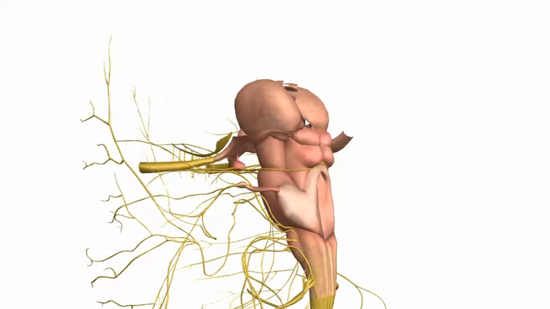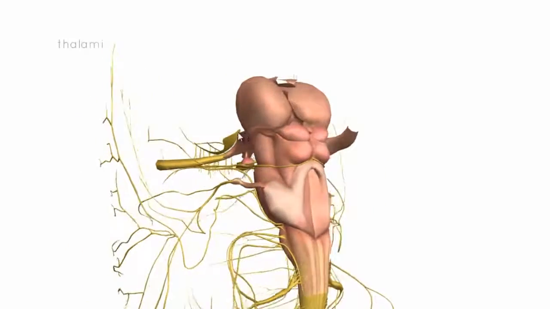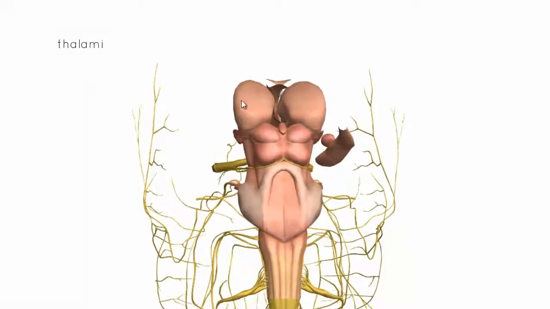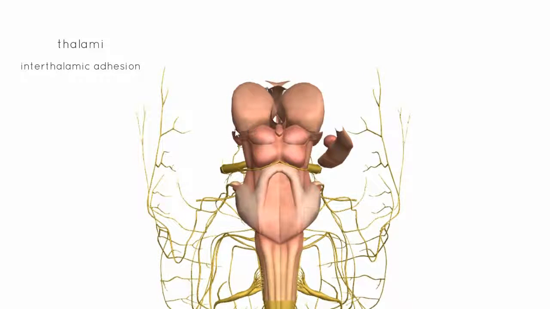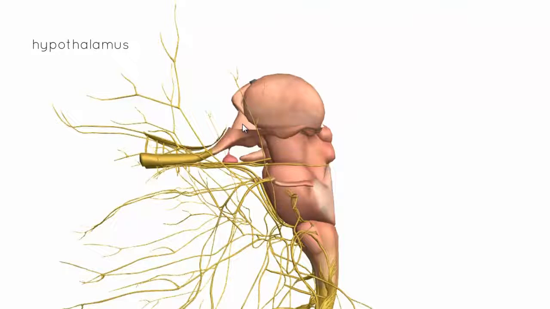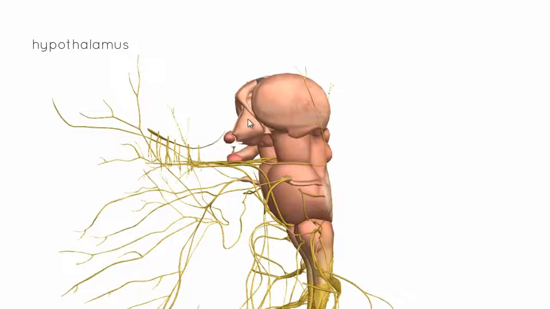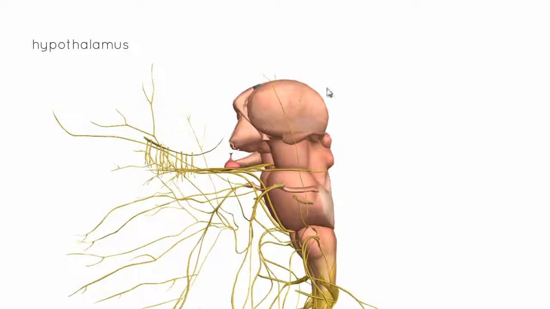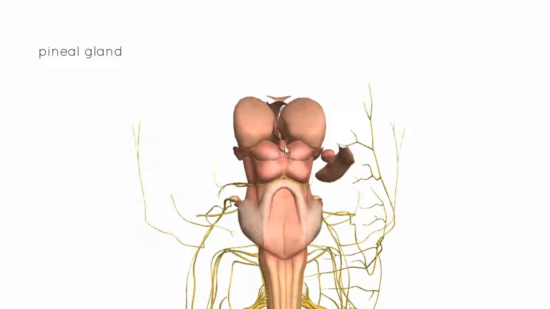You can see this paired structure, these oval roundish structures. These are called the thalami, and you've got two thalami, one on each side, and they're joined at the middle via the interthalamic adhesion. Just below the thalamus you've got the hypothalamus, which is a little bit smaller. The hypothalamus sits here. I just got rid of a few of those structures. So you can see the oval shaped thalamus and the hypothalamus below it, and at the back, just here, you've got the pineal gland.